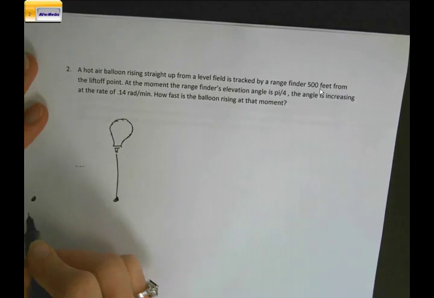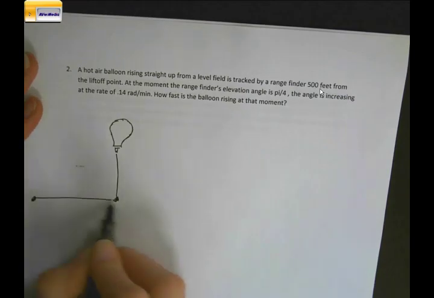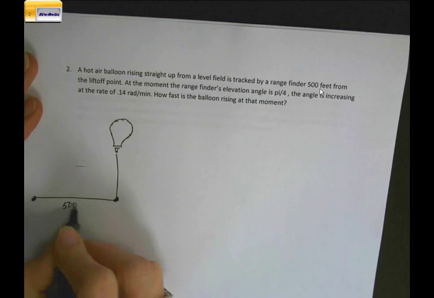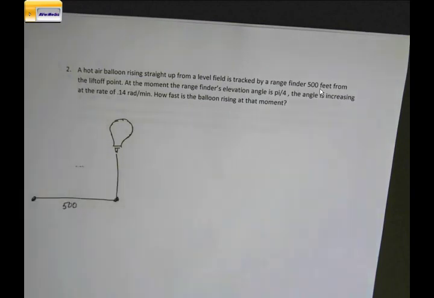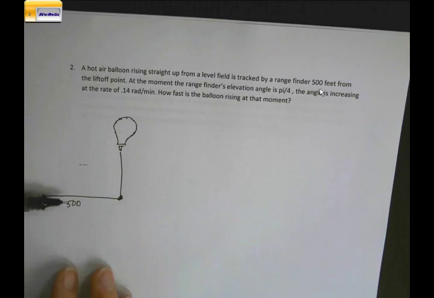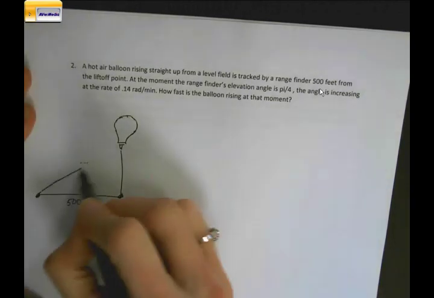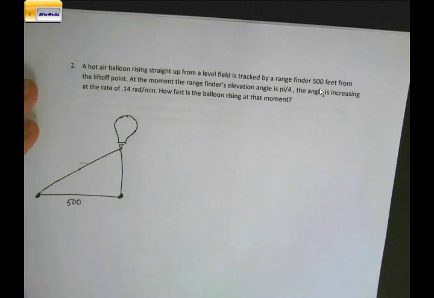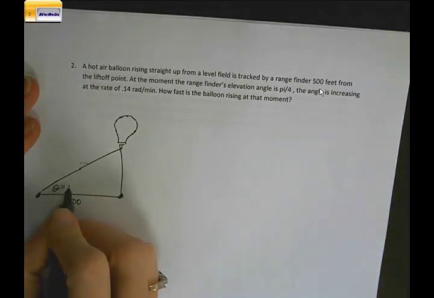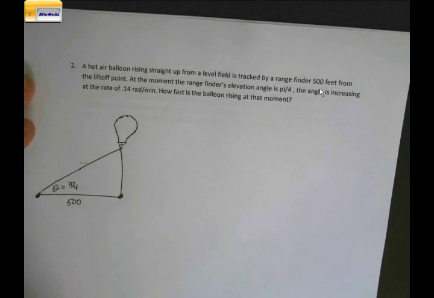Somewhere out here is some device called a rangefinder, and it is 500 feet away from where the balloon lifted straight up off the ground. At the moment that the rangefinder's angle is pi fourths. Okay, so they freeze time. Everything is in motion. You got some device here whose angle is moving up as it's clocking this balloon, but they're going to freeze it whenever this angle right here, this thing's shooting some laser or whatever, when this angle here is pi fourths.